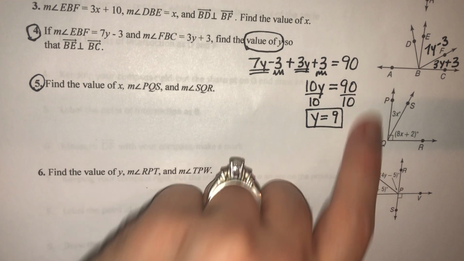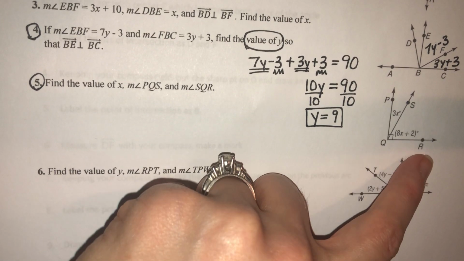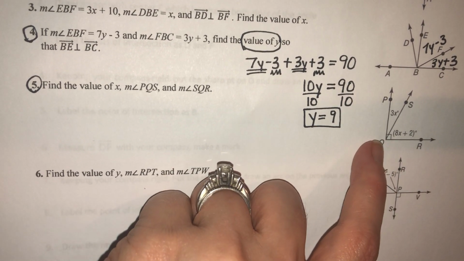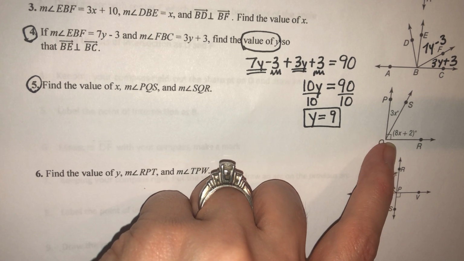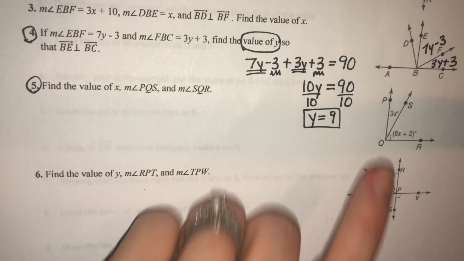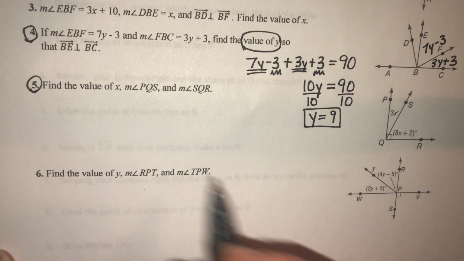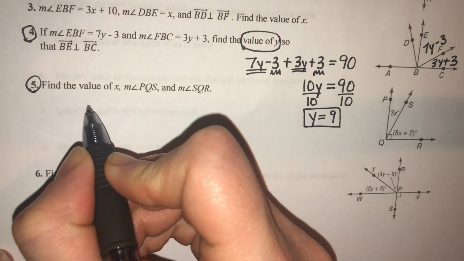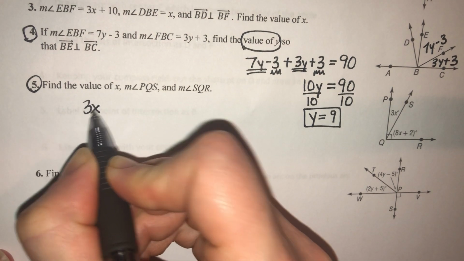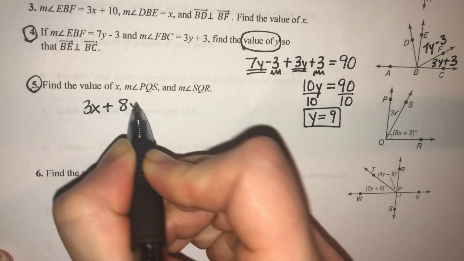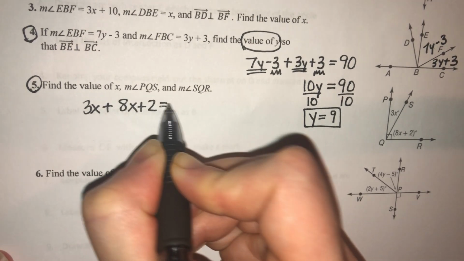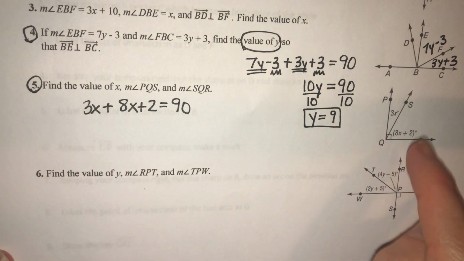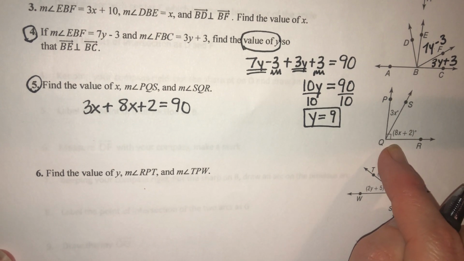Well, I see two angles, PQS and SQR, that come together at point Q to form a 90-degree angle, which means they're complementary. So they have to add up to equal 90. So I'm going to say 3x plus 8x plus 2 equals 90.